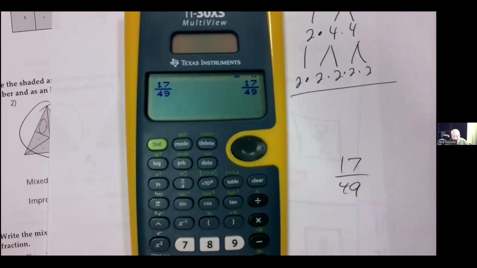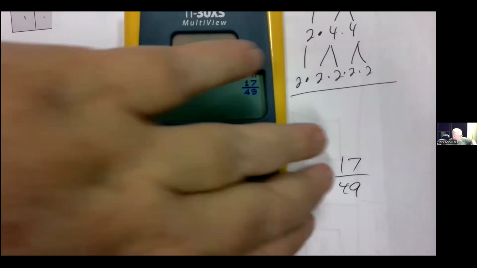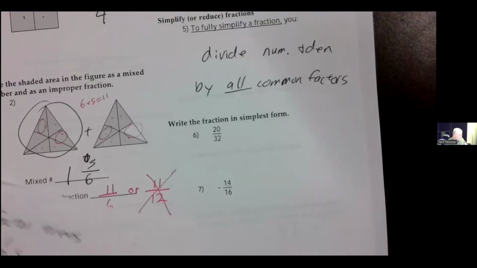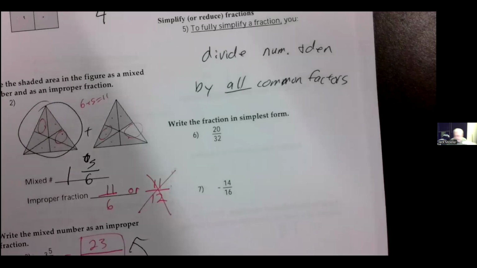By the way, the reason that is already simplified is 17 is one of our prime numbers, so it doesn't break down. 17 times 3 is 51, so 17 doesn't go into 49. Okay, so I expect you to be able to do these basic two-digit numbers.